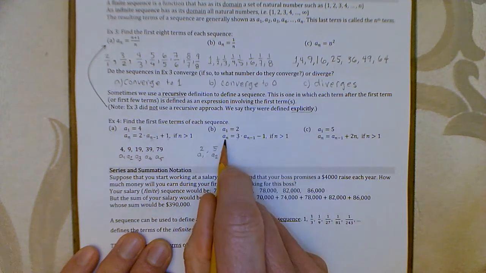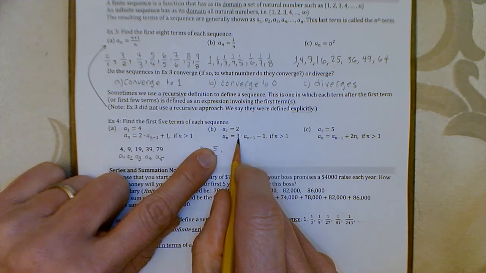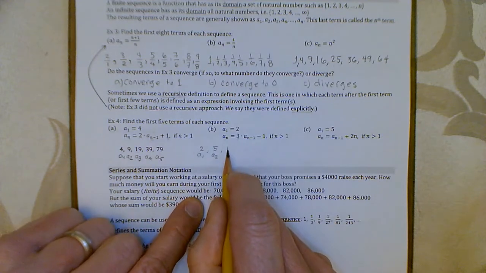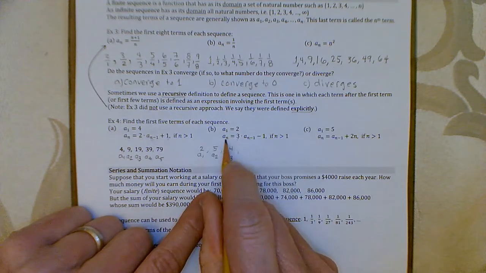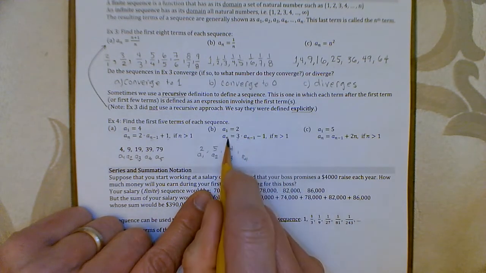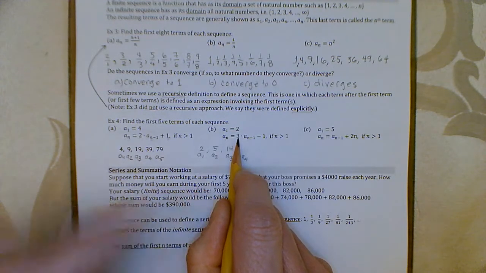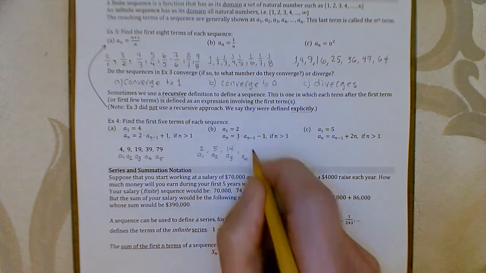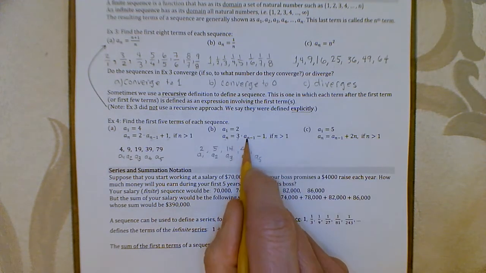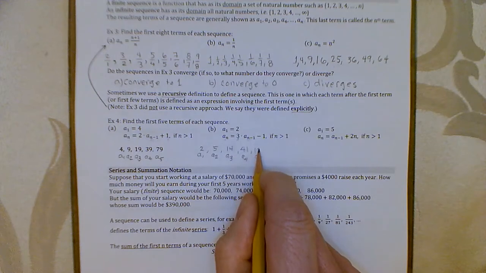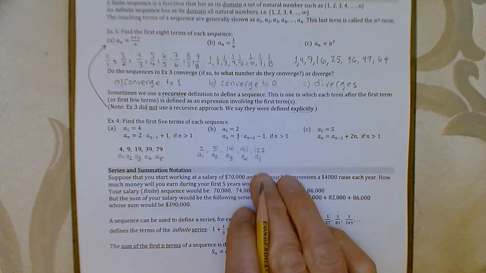And then we take a sub 3: we take a sub 2, which is 5, multiply it by 3, that's 15, subtract 1, so we get 14, that's a sub 3. Continuing that process, if I'm looking for a sub 4 now, I look at a sub 3, which is 14, multiply that by 3, subtract 1, and that is 41. And then the same thing, a sub 5 would simply be 41 times 3 minus 1, or 122.